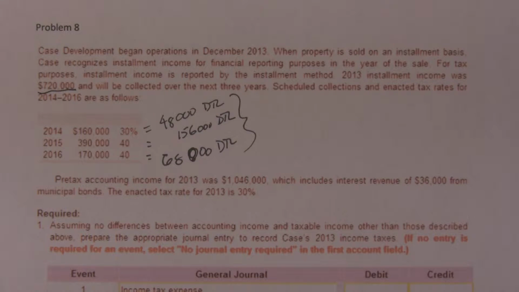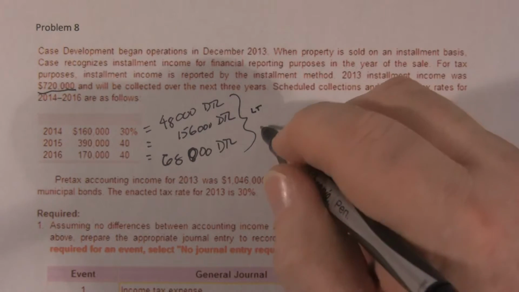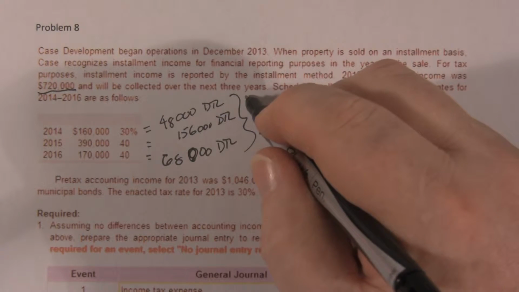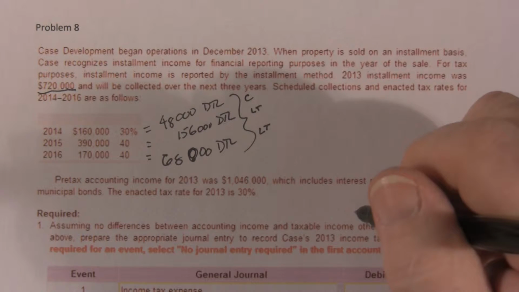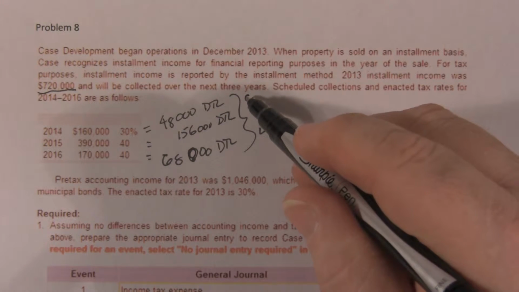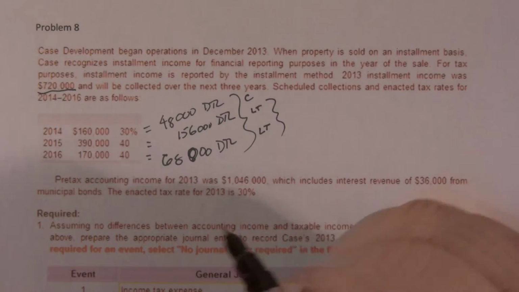And it's really pretty straightforward. This is long-term. This is long-term. This is next year, so that's current, okay? So we have current DTL, and these are long-term DTLs.